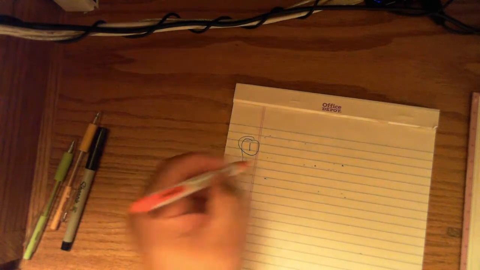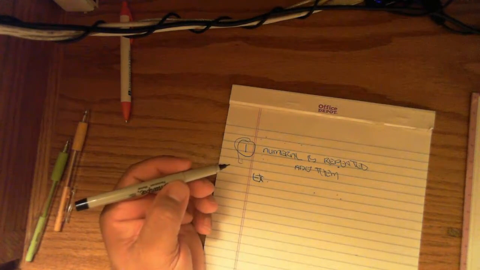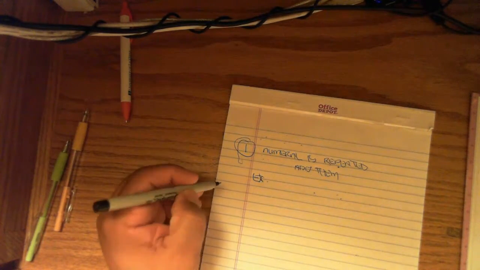So the first rule to remember is that when a numeral is repeated, you add them. So for an example, and I hope that you can read that. If not, let me see if I can get something larger here for you. Let's just go ahead and write down the basics actually, okay?